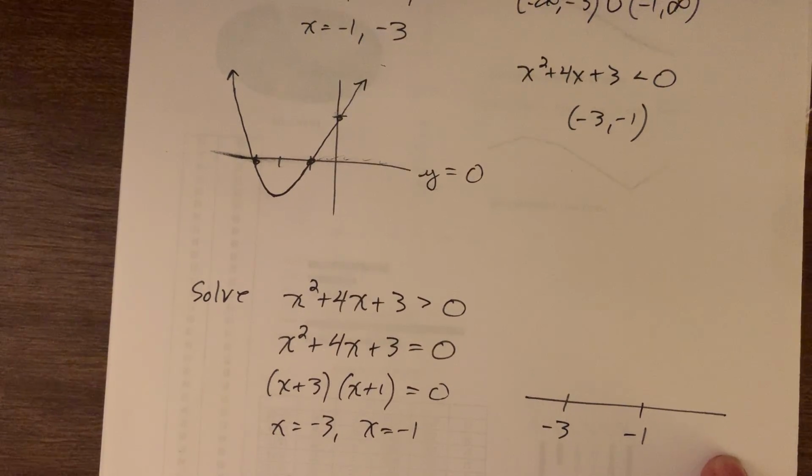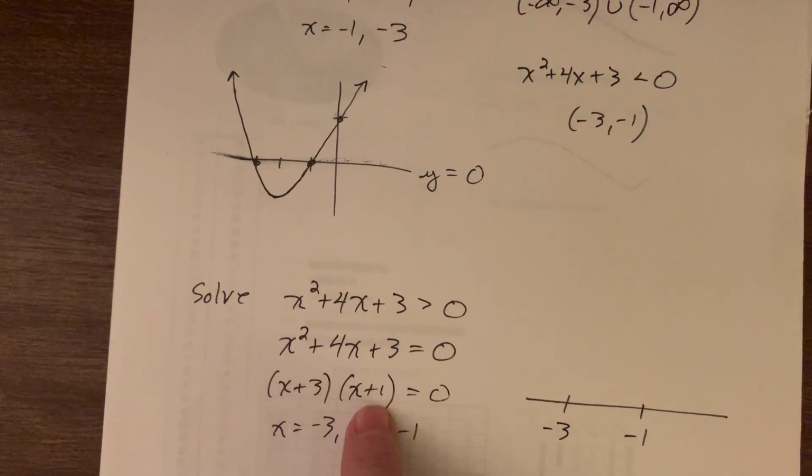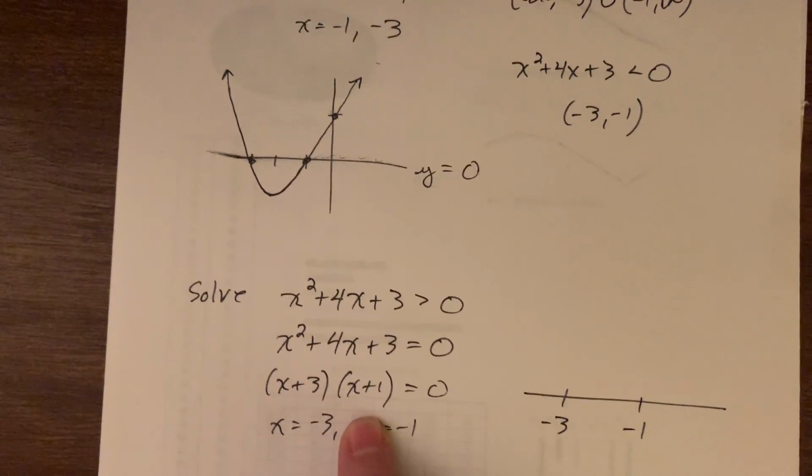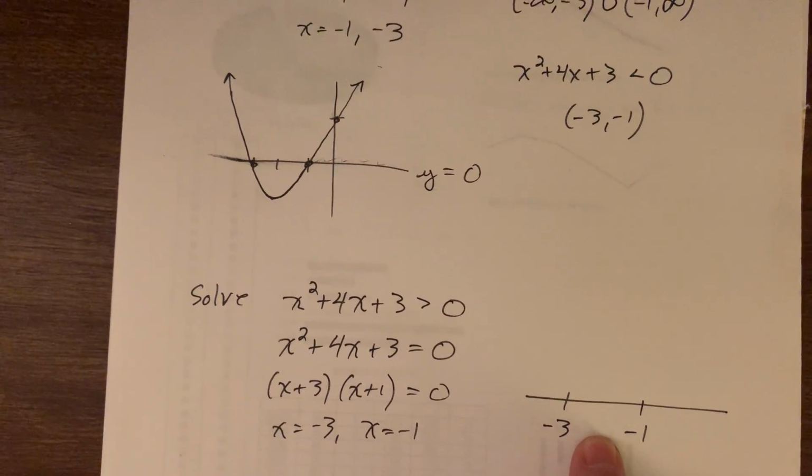I will plug it back into the polynomial to determine the sign. When I plug in, I always prefer the factored version. That will simplify our work. But that's what I'm doing. I'm looking at each of these intervals.